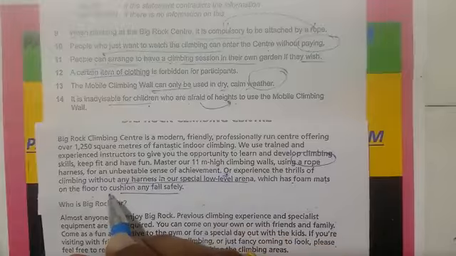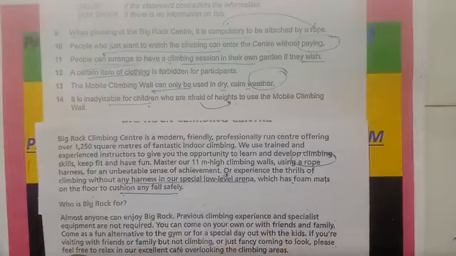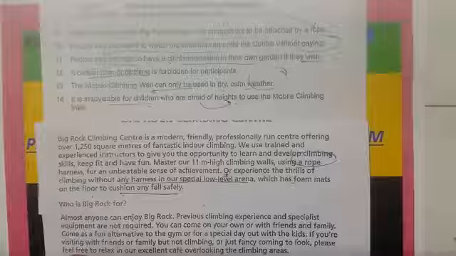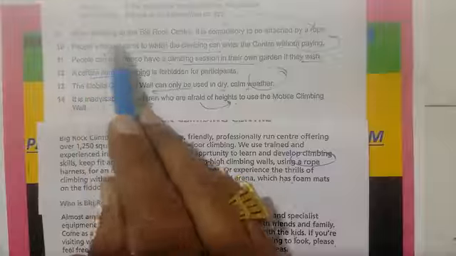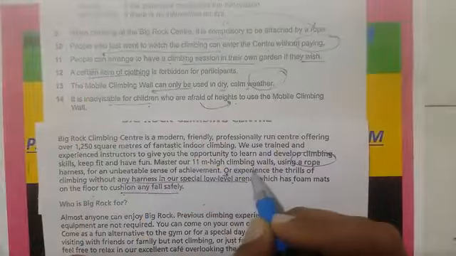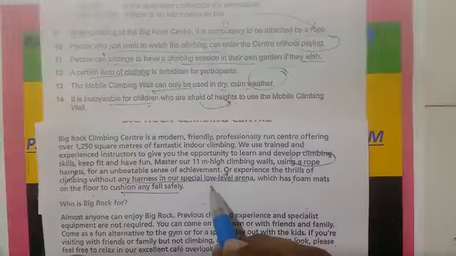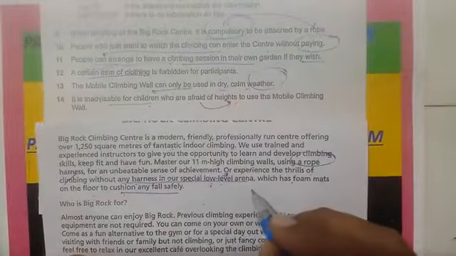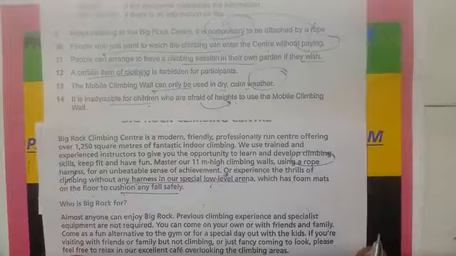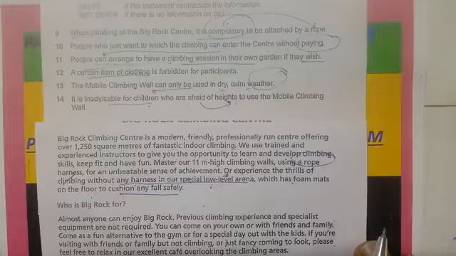Why? They have clearly written here that these foam mats are there, and if you fall you have no problem, you are in safe hands. So if I go with the cutting technique, so climbing is there, and in our Big Rock Center, it is clear, but the point is only this one. Now I have a doubt: I know that this is not true, but is it false or not given? That's the thing here.